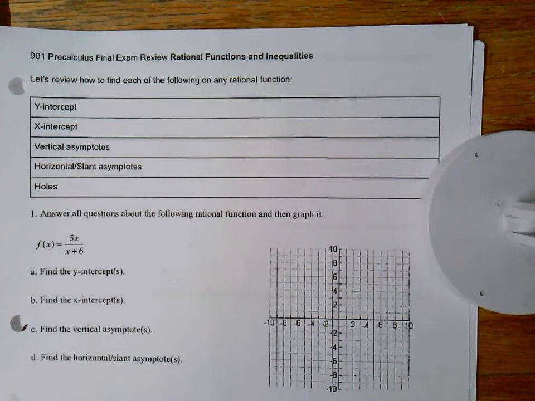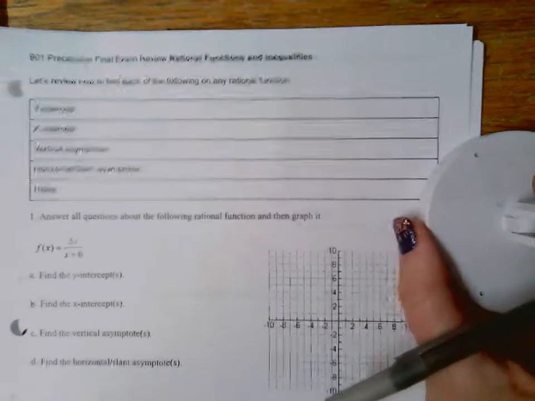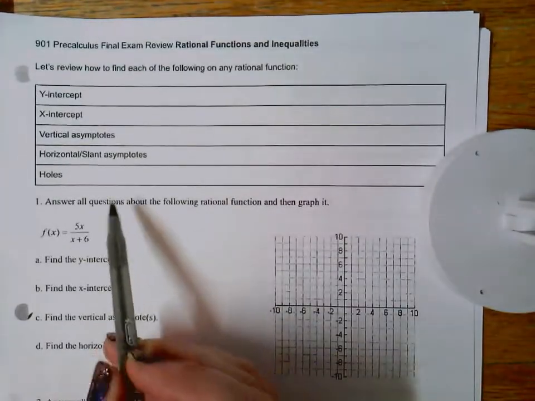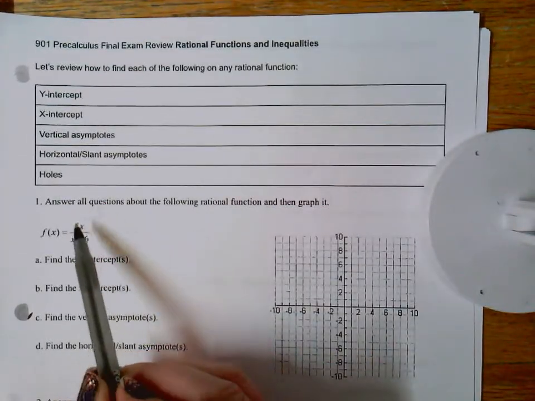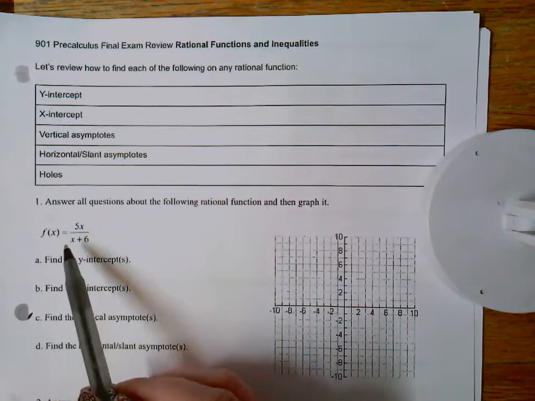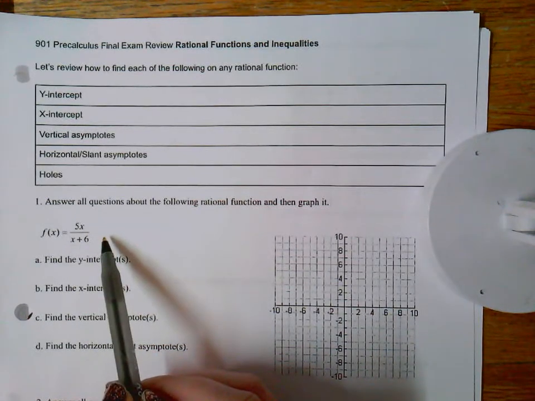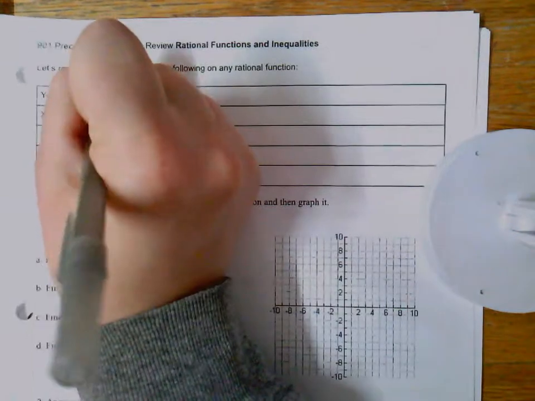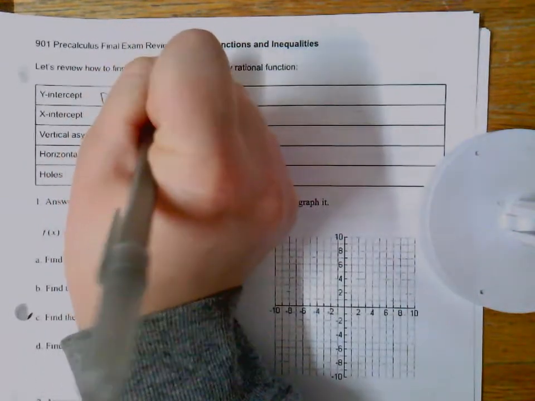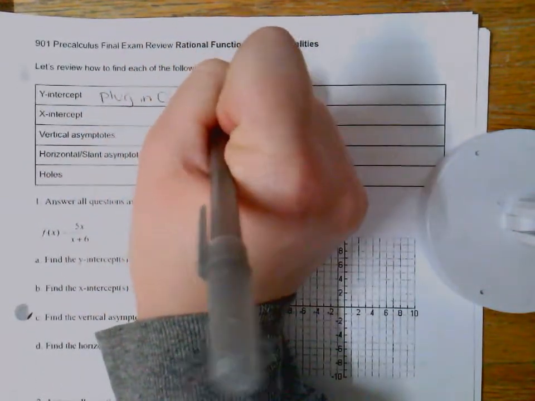Okay, we're going to review rational functions and inequalities. So to find the y-intercept for a rational function: first, see down here, you can see a rational function, right? It's the quotient of two different polynomial functions. So to find the y-intercept, you're going to plug in 0 for x.